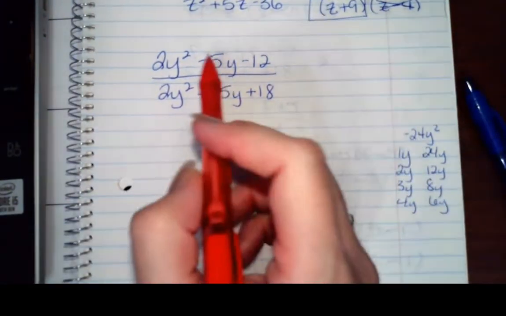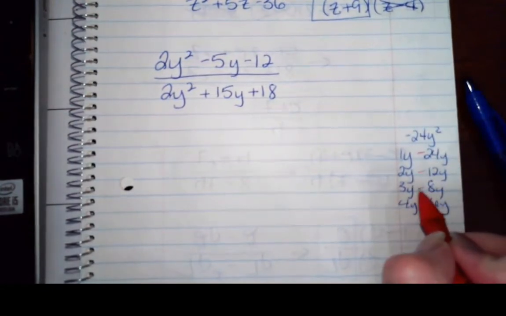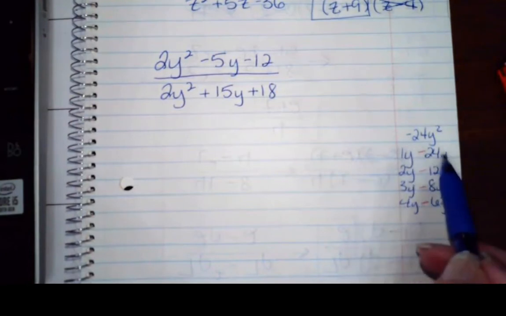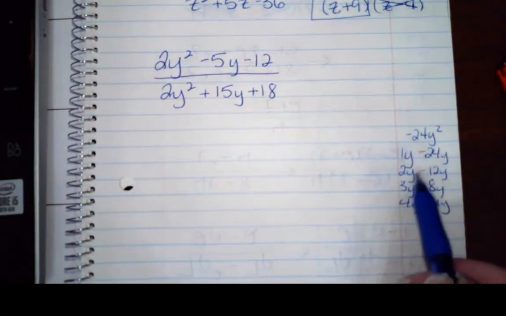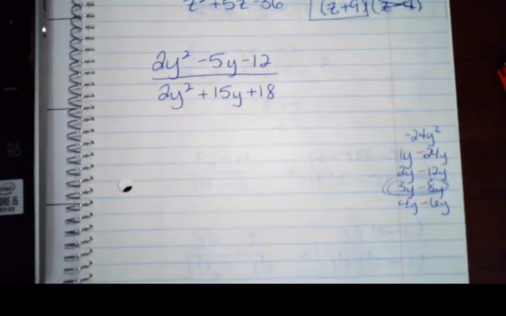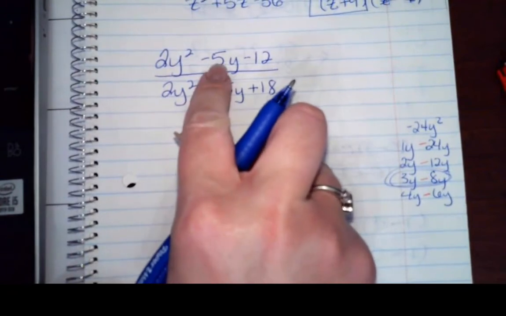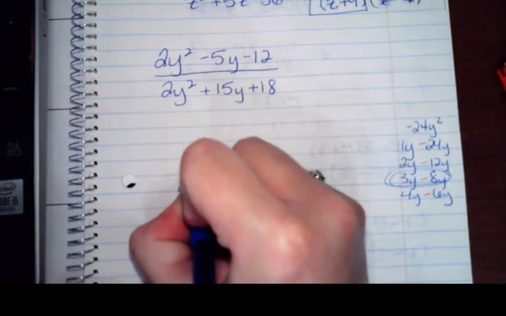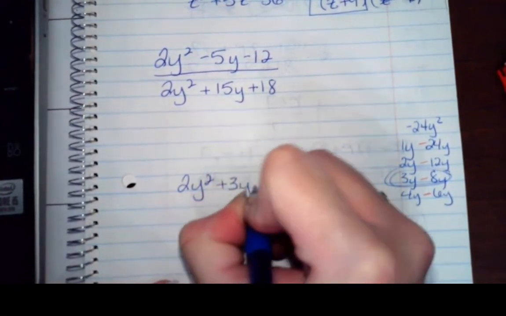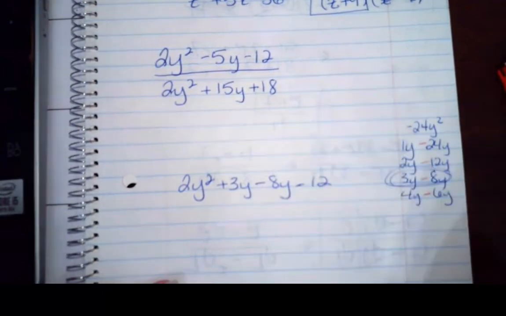So my larger term will be negative. So he's negative, negative, negative, negative. So 1y minus 24y's is negative 23y's. 2y's minus 12y's is negative 10y's. 3y's minus 8y's is negative 5y's. So trash your middle term. So I get 2y squared, positive 3y, negative 8y, minus 12.